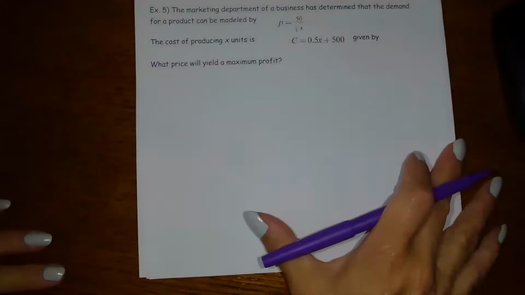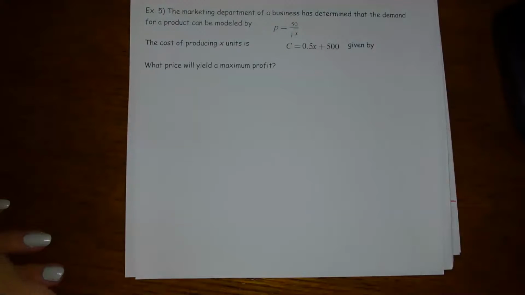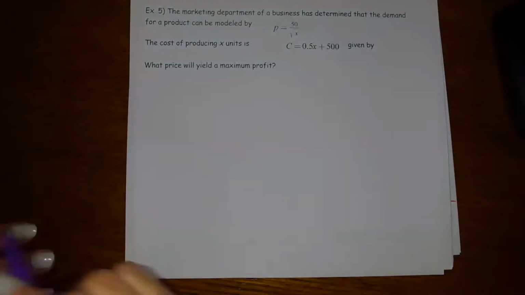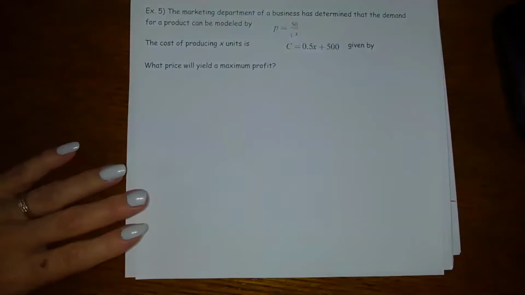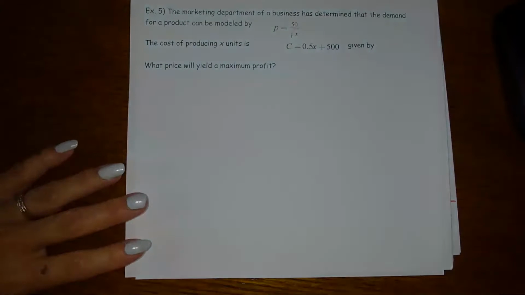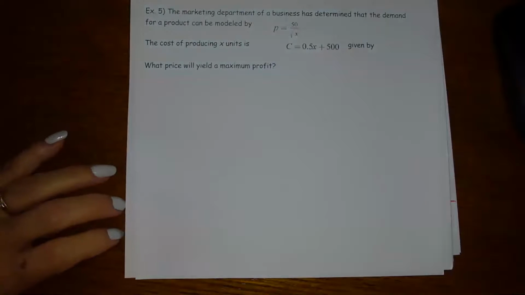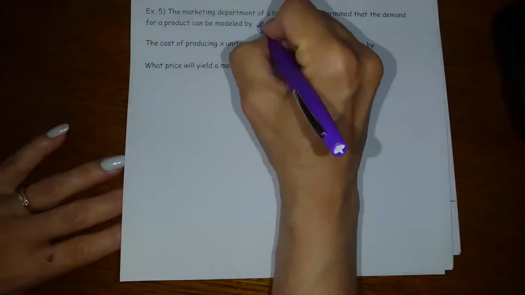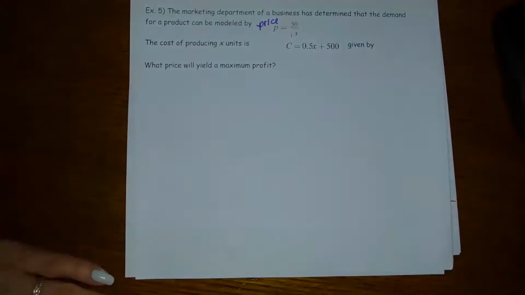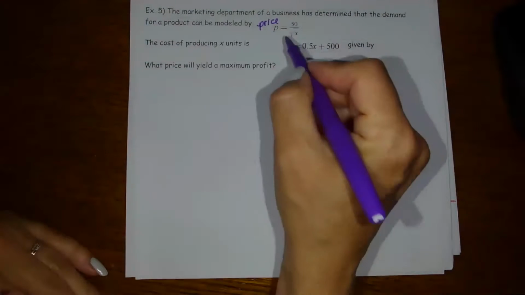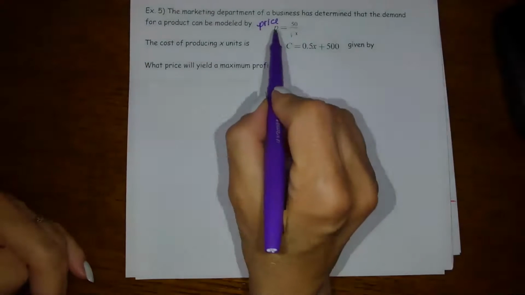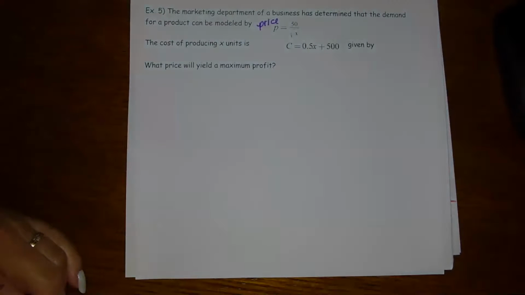Now let's read and look for context clues. The marketing department of a business has determined that the demand function for a product can be modeled by P equals 50 over the square root of X. Now remember, that is a small p. What does that represent? Tell me what little p represents to you. Price. Right? That's the price. So if I knew how many I was going to make, I'd know what to charge. This tells me what I should charge. What price should I set?